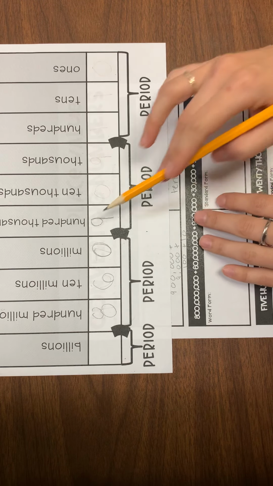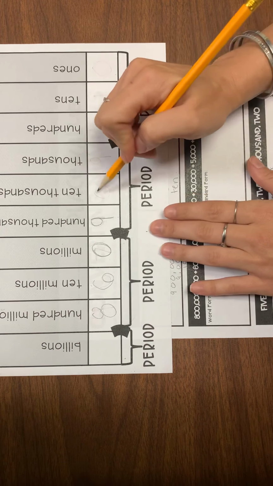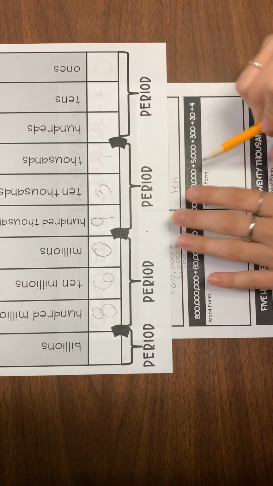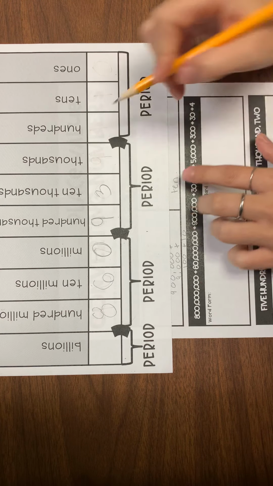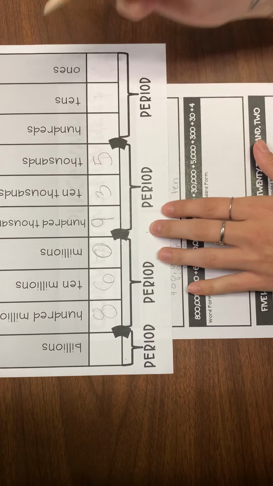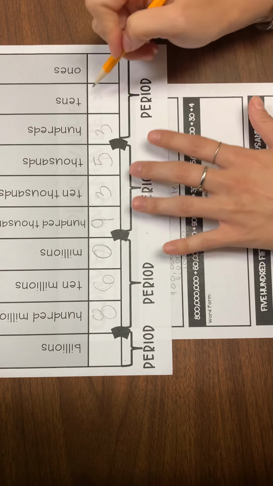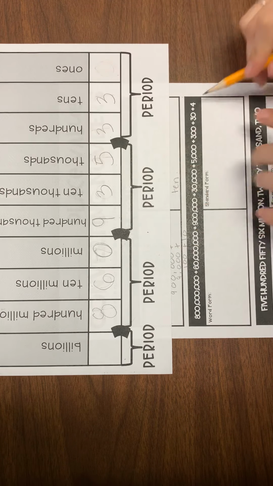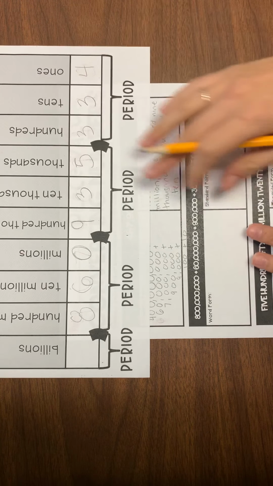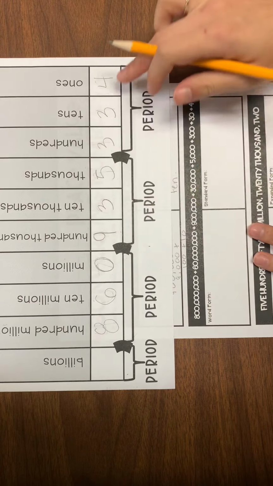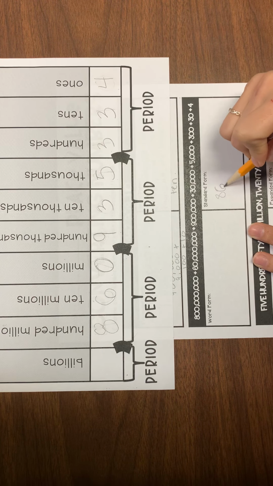So we have 100,000s. We have a 3 in the 10,000s place. And we know this is thousands. We have a 5 in the thousands place, 3 in the hundreds place, 3 in the tens place, 4 in the ones place. Okay, so there I have my standard form. I can go ahead and copy that down.